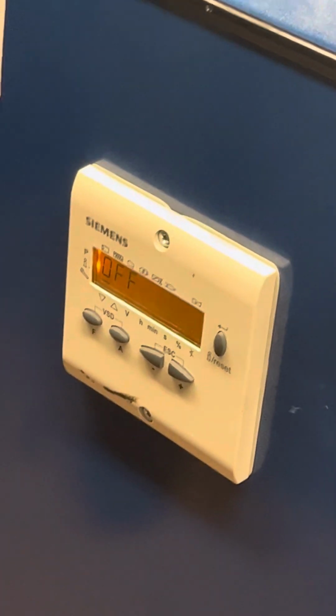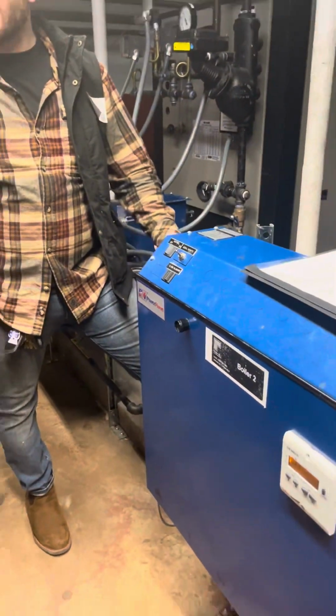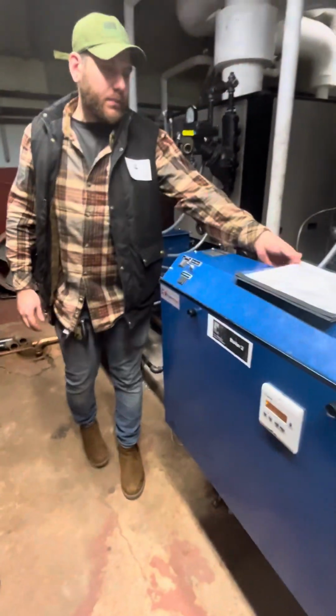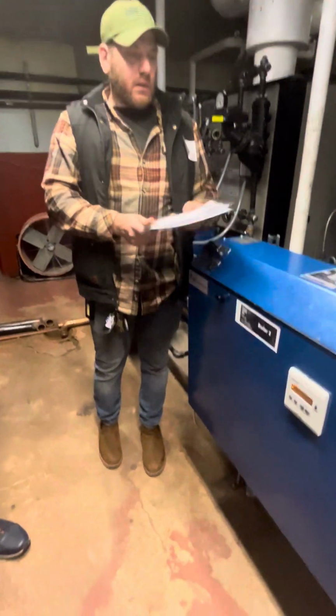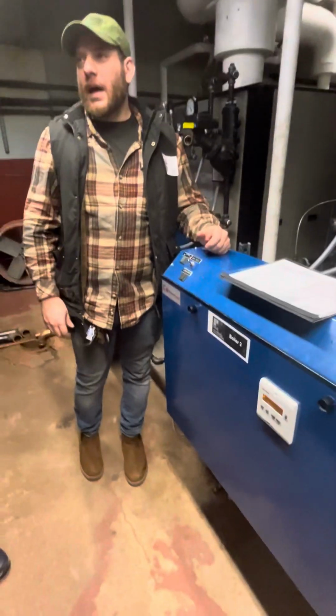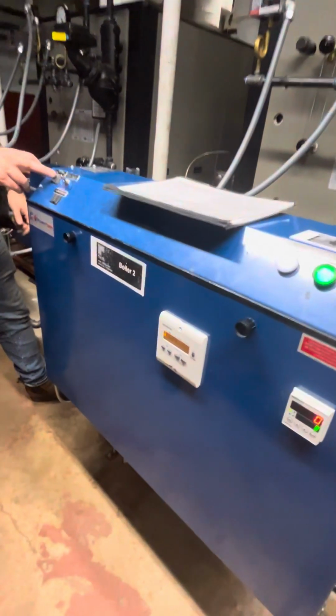As far as getting information out of the control, it's different from what you're used to, but it's giving you the same stuff that you need to know. Keep this inside the burners, or keep it in your files. I don't know who's going to be servicing them, and not every person that comes is going to know how to service it.